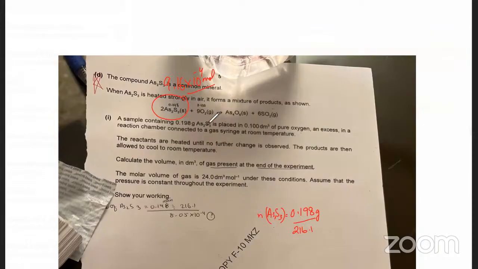Like how much oxygen gets used up? 4.12 times 10 to the power minus 3. Now remember, this is the moles of O2 that has actually got used up. It's the one that's reacting, right?